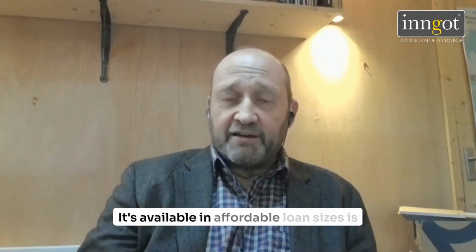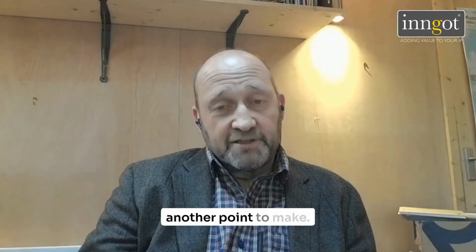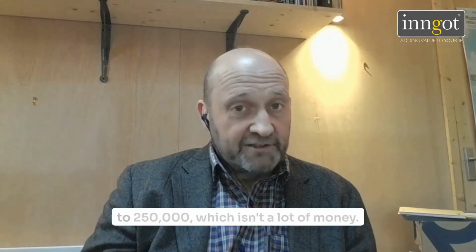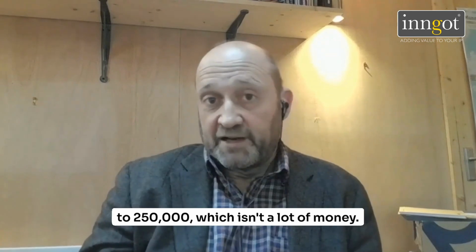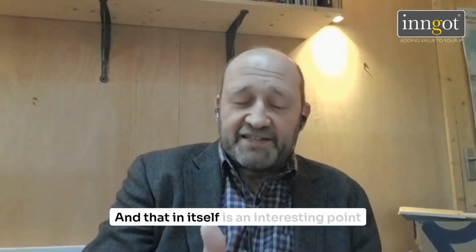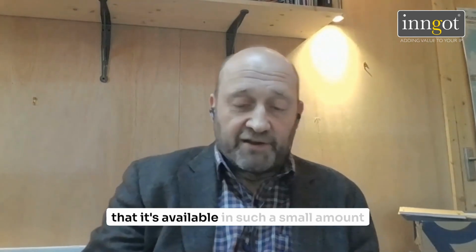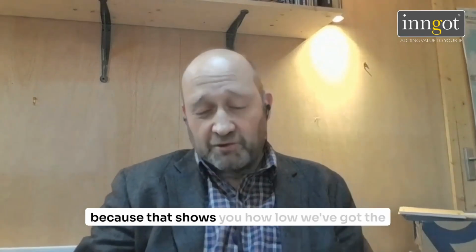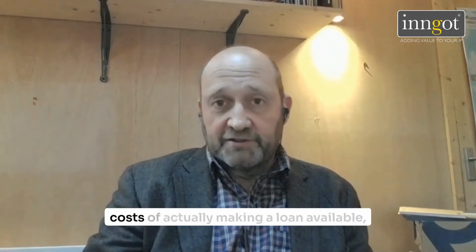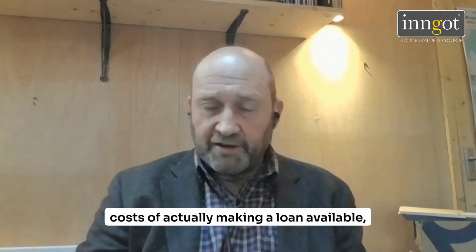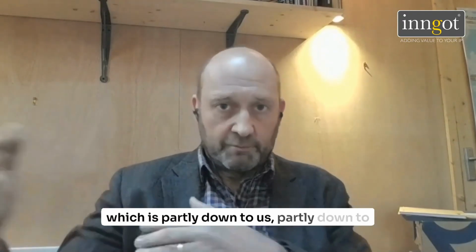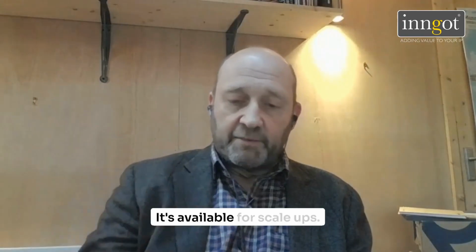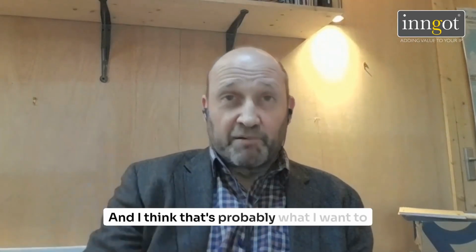It's available in affordable loan sizes. There's another point to make. The IP loan goes down to 250,000, which isn't a lot of money, and that in itself is an interesting point, because it shows you how low we've got the costs of making a loan available, which is partly down to us, and partly down to our friends at Aston and the like. It's available to scale-ups, and I think that's probably what I want to say.